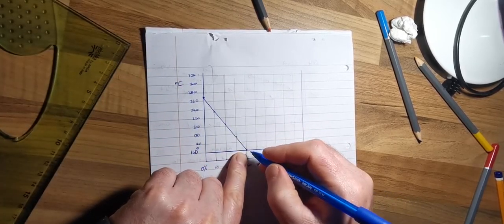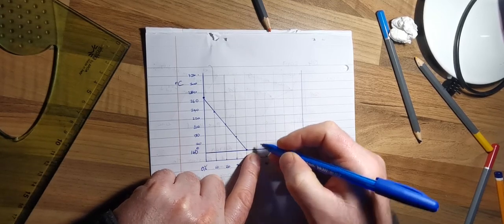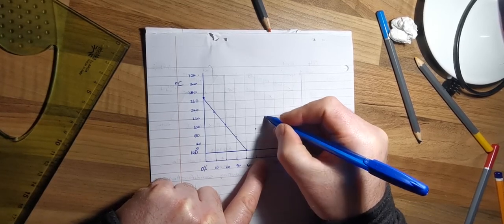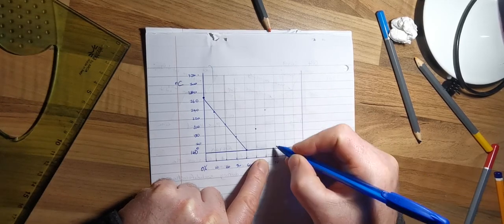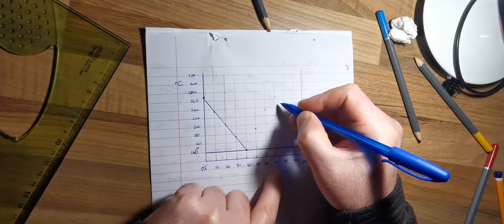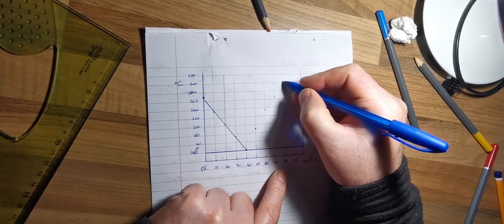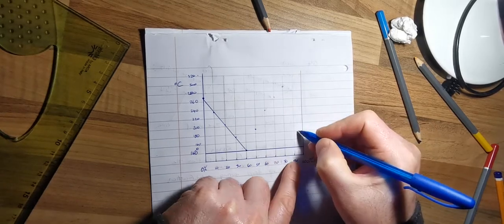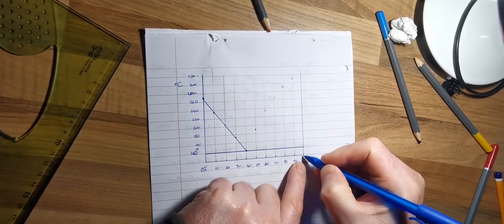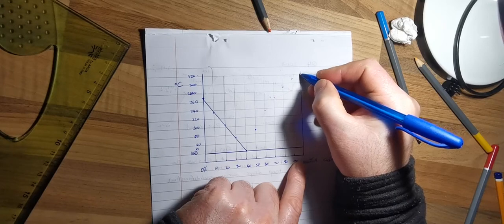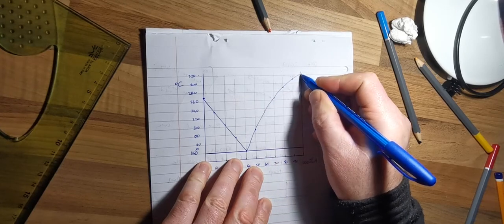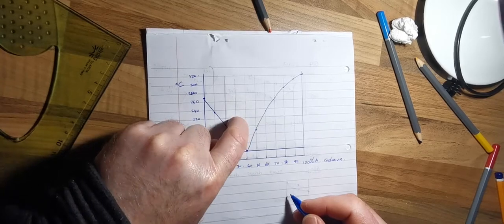And then going the other way, at 50% cadmium, it's 190. 60% cadmium, 235. 70% is 265. 80% is 290. 90% is 310. And finally 321. Okay, so that's our diagram drawn.